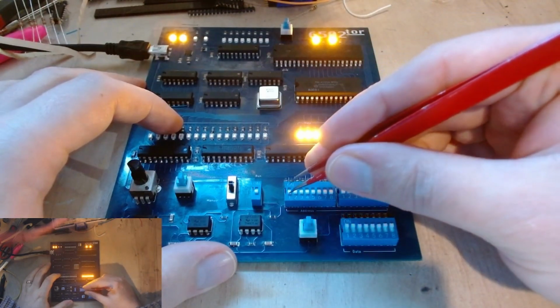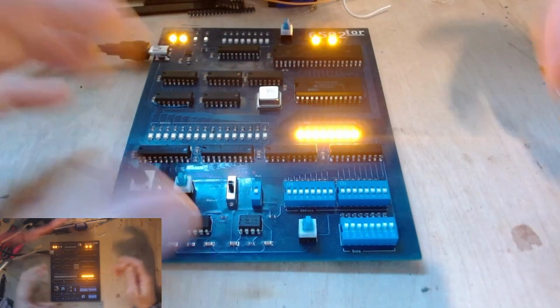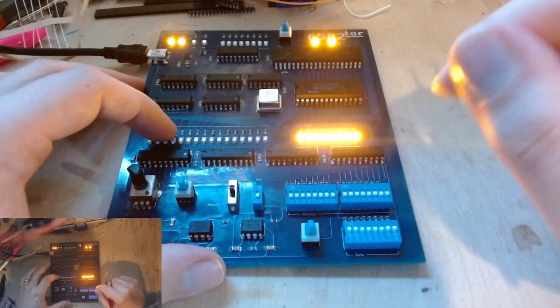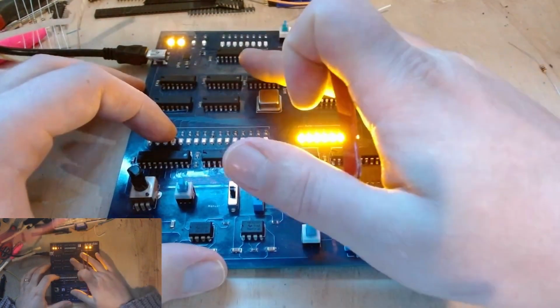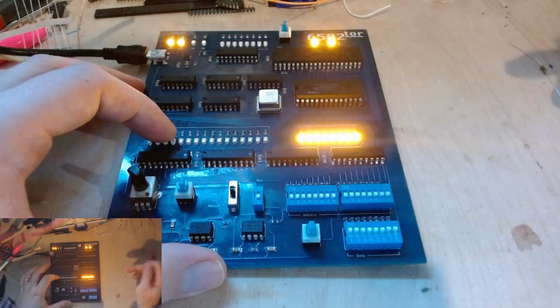But of course, these switches represent a number in binary. That's the whole thing. And we're going to need to know that and a little bit of how that works in order to understand how we can write to this thing.